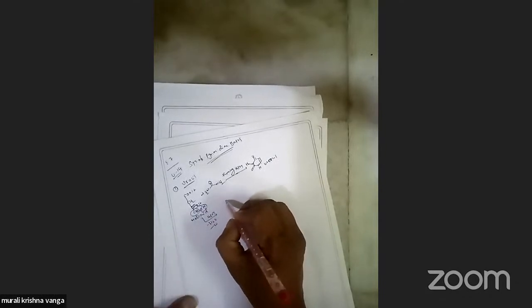When this malic acid reacts in presence of fuming H2SO4, it undergoes loss of water molecule and loss of carbon dioxide. Then the product is formyl acetic acid.